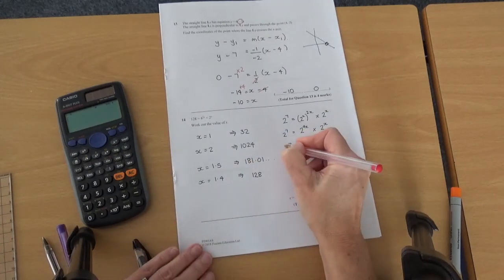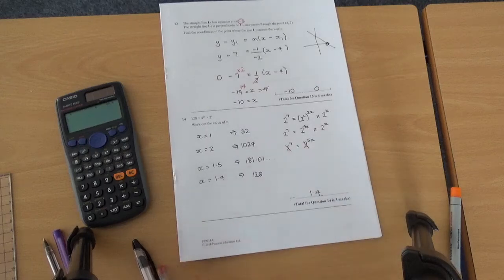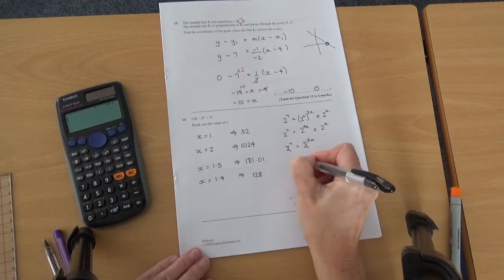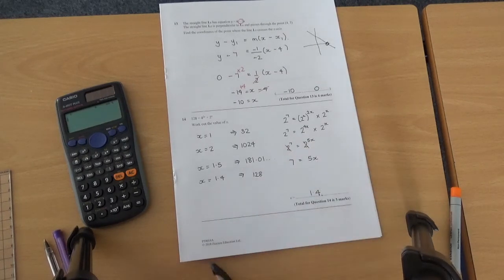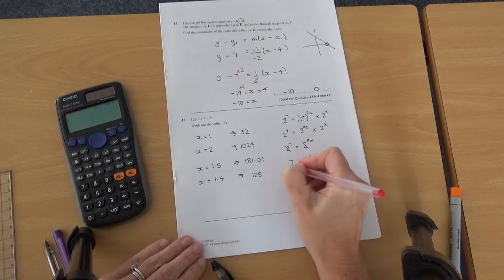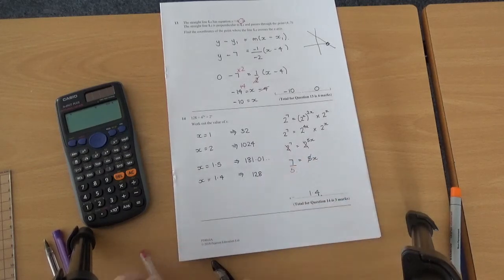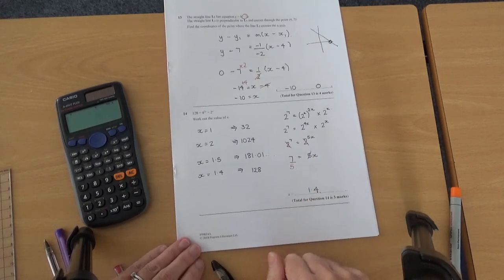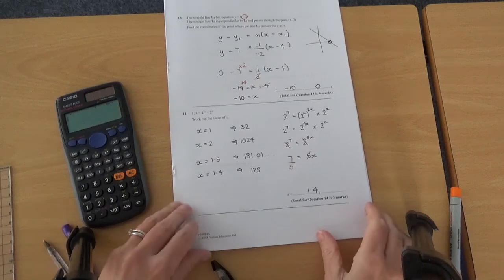Now both sides of my equation start with a 2. So I end up with 7 equals 5x. Opposite of multiply by 5 is to divide by 5. And 7 divided by 5 is the 1.4 that we found before.